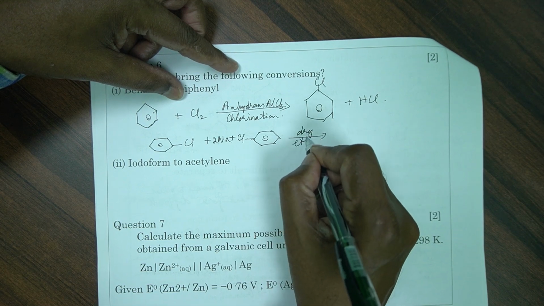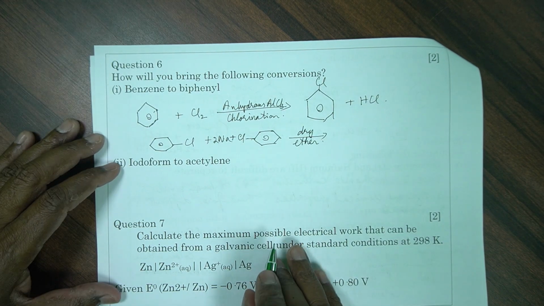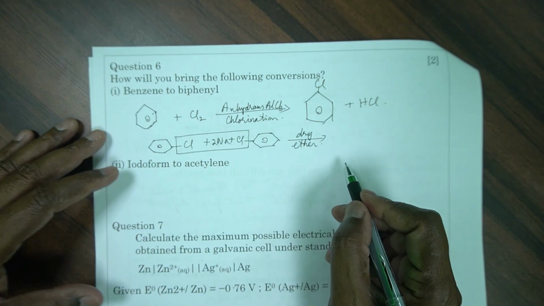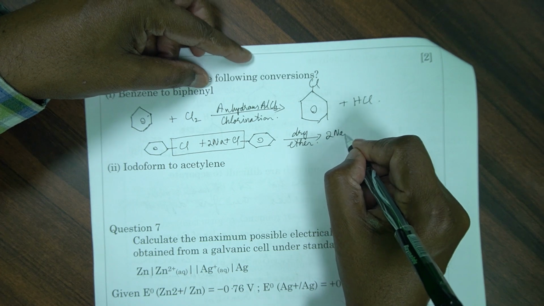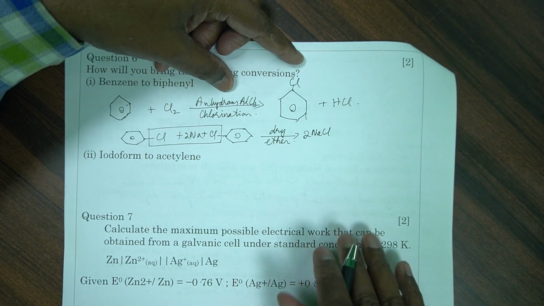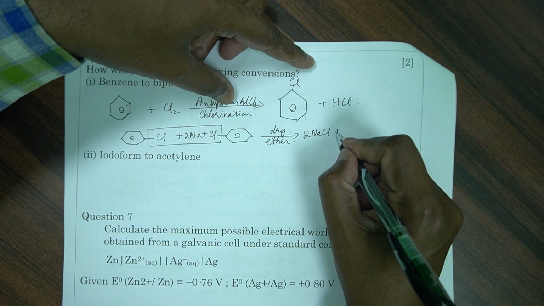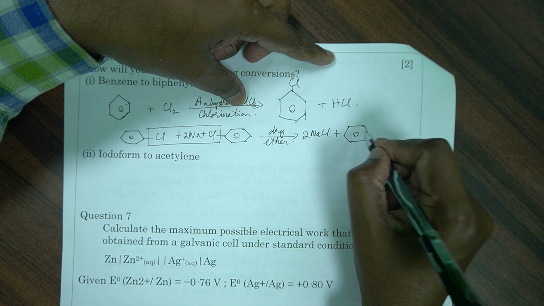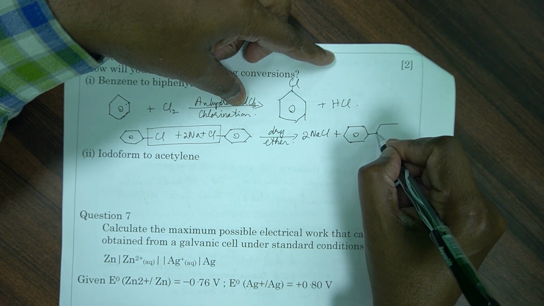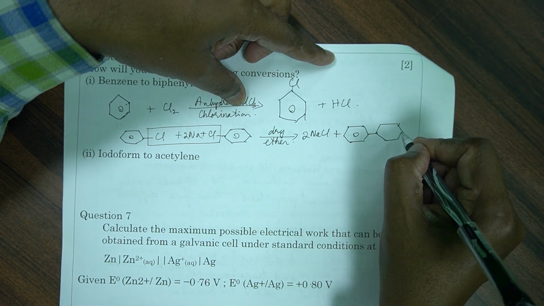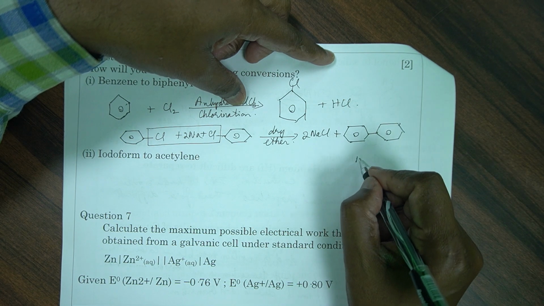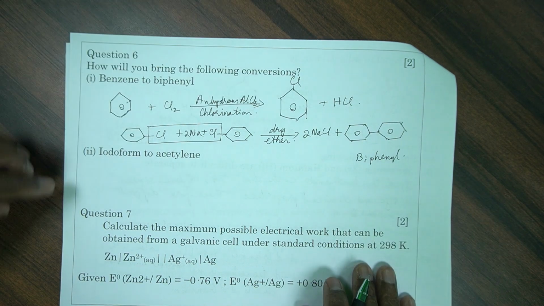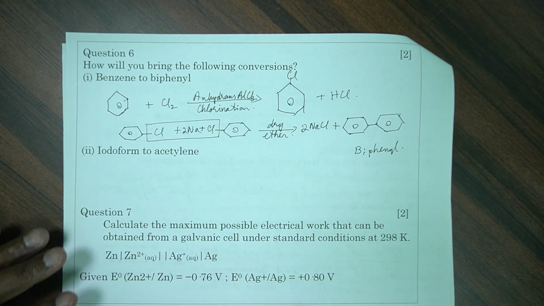The chlorine is removed by sodium, so 2NaCl is formed. Along with that, the benzene rings get linked. So this is what is diphenyl or biphenyl. Okay, so let's go to the next conversion.